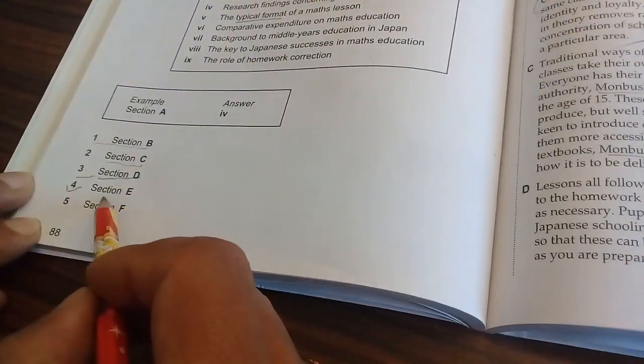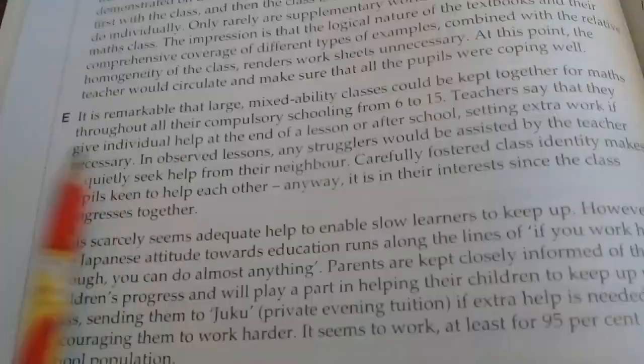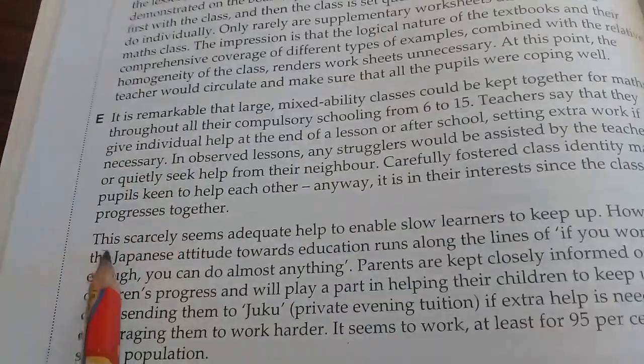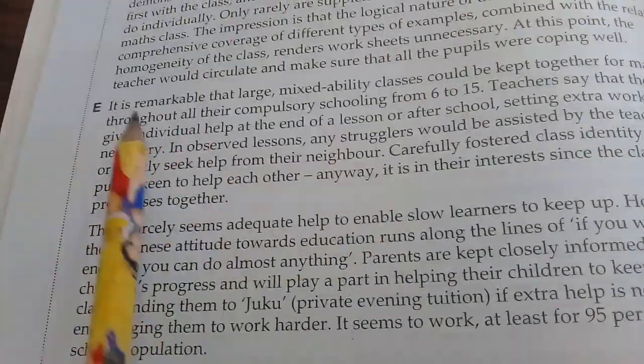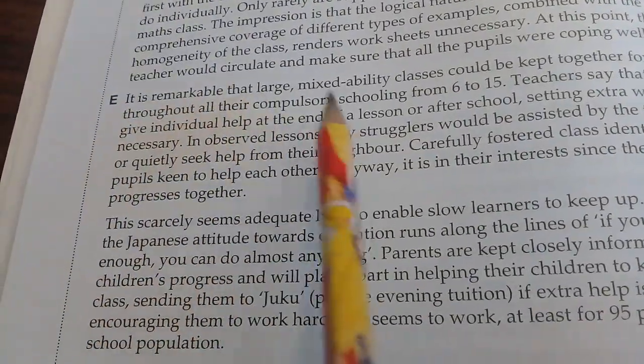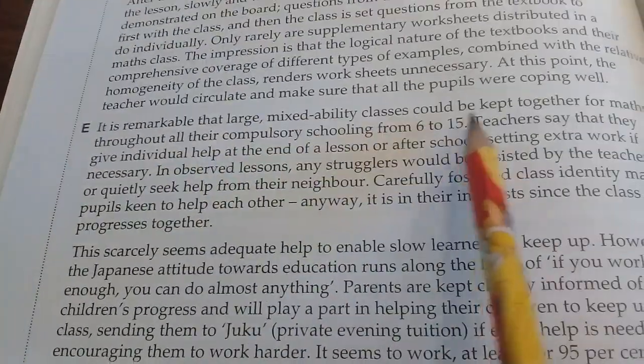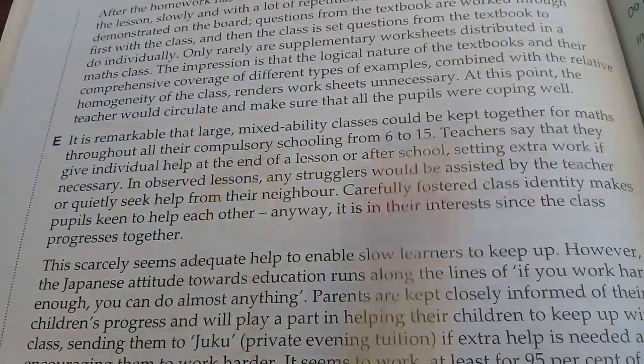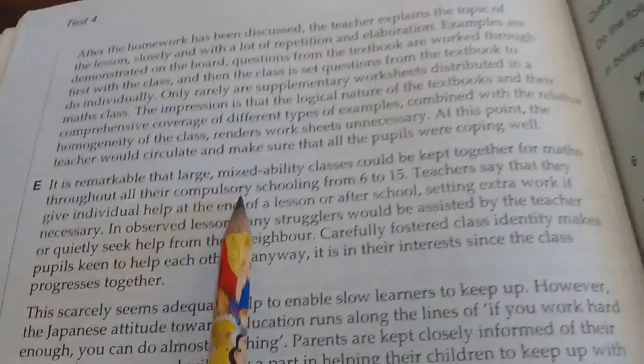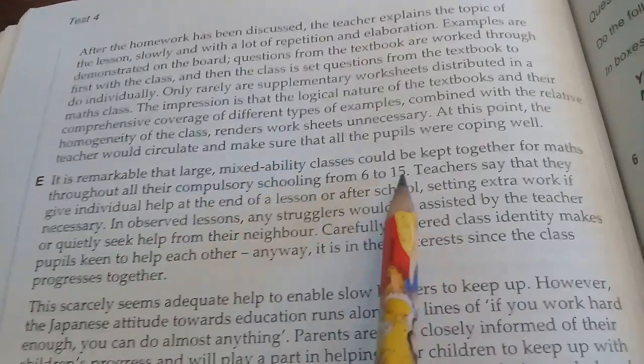And next, for this number 4, you have to read section E. In section E you can find clearly, here also, two paragraphs, the first and second. It is remarkable that large mixed ability classes could be kept together for math throughout all their compulsory schooling from 6 to 15.